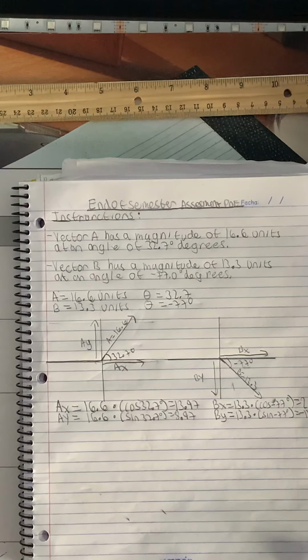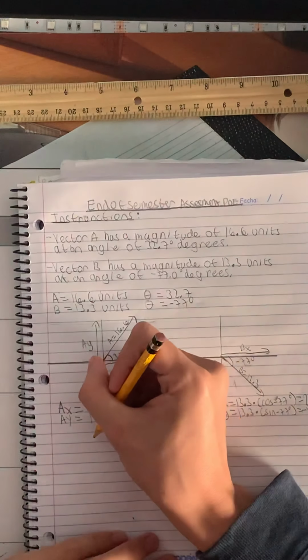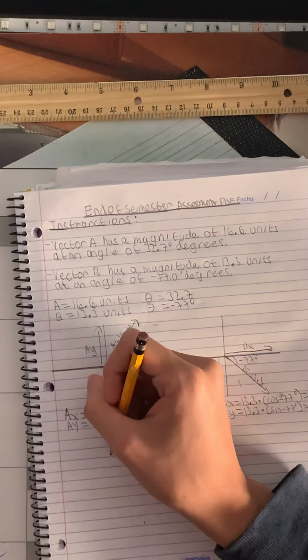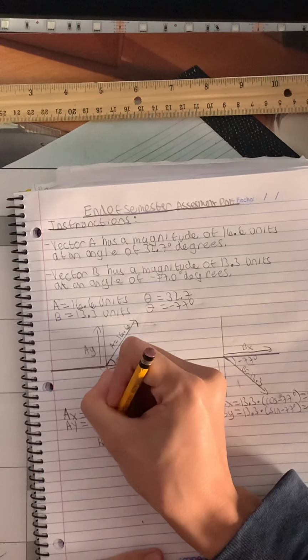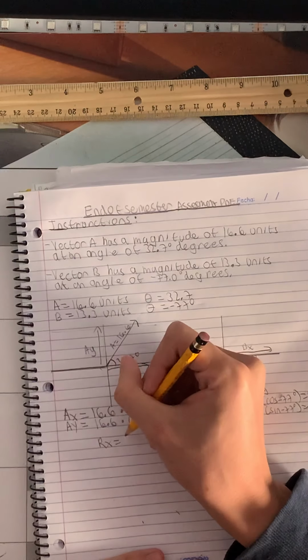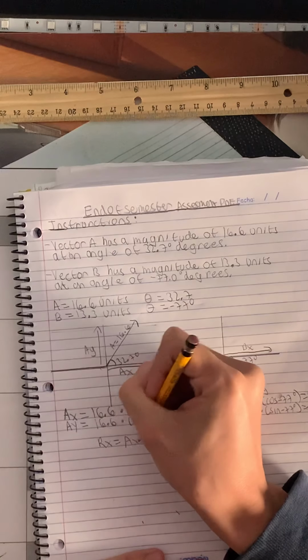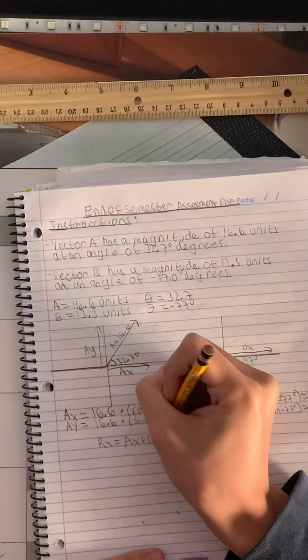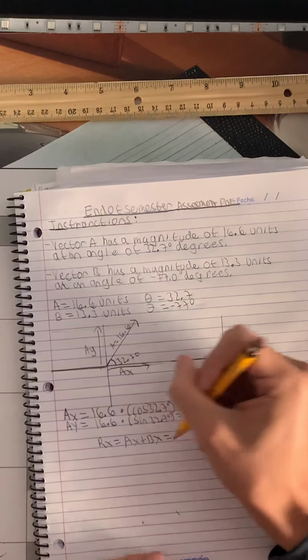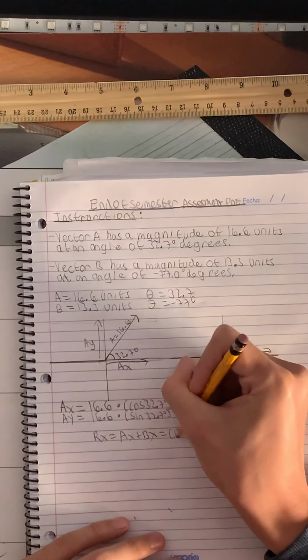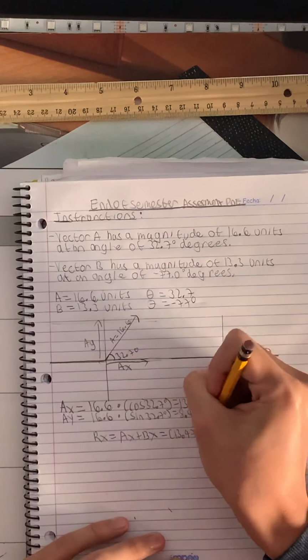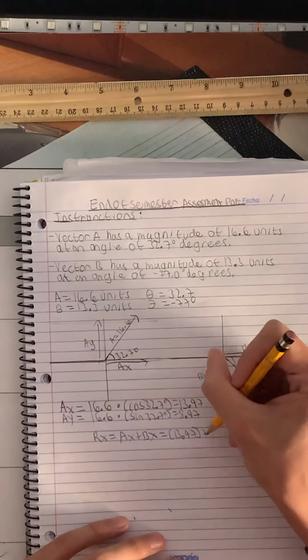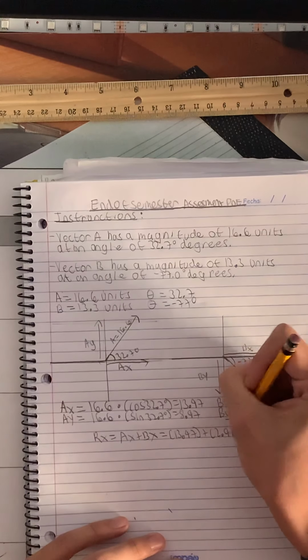So now we will find the magnitude of the resultant vector. And we will use the following formula, which is Rx. To find Rx, we will use first Rx equals AX plus BX, which will be 13.97, which is AX, plus BX, which is 2.99.